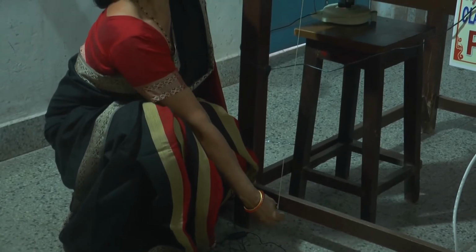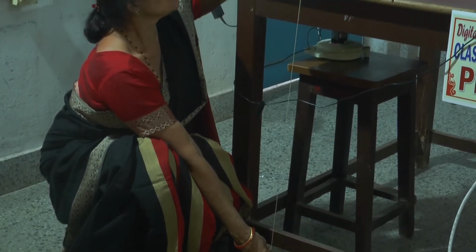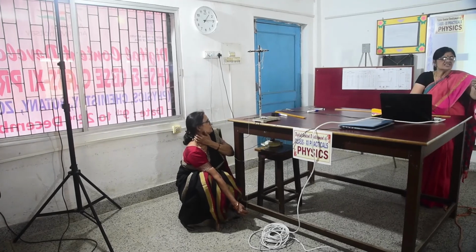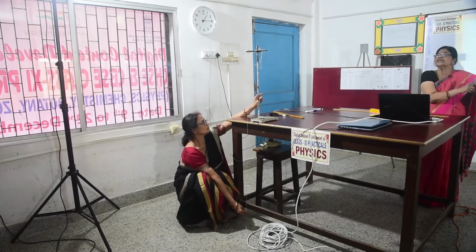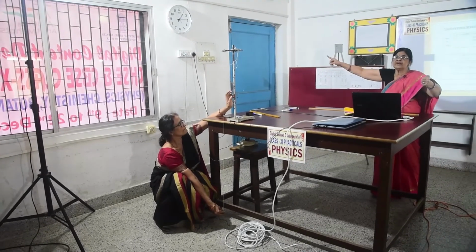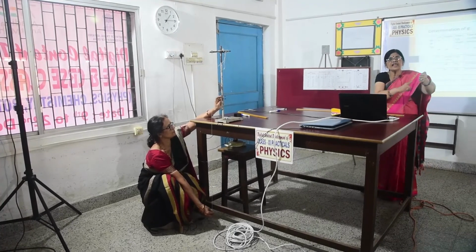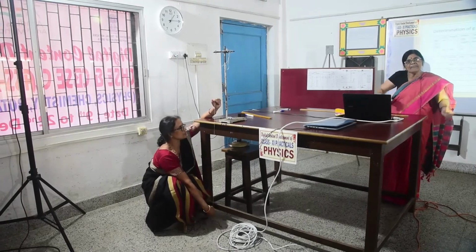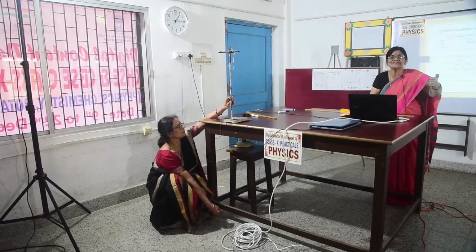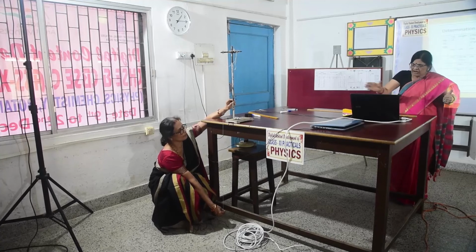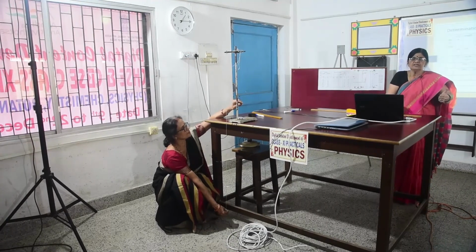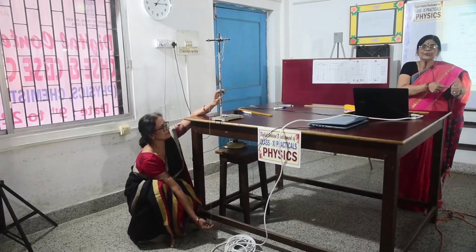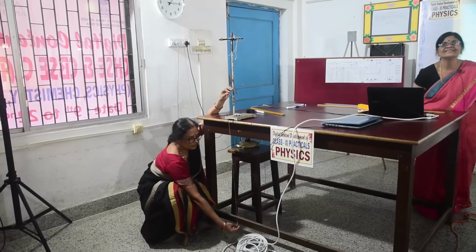Ma'am, it will be much easier if they start the calculation. Just allow it to oscillate for some time. Switch on the stopwatch when it comes to the left. It goes to the extreme left, comes back, that is one oscillation. From left to right and back to left, one oscillation. That will be much easier for the child to switch on. Let the first oscillations go away. You switch on when it comes to the left. On 1, 2, like that. So that means it will cover the path twice.